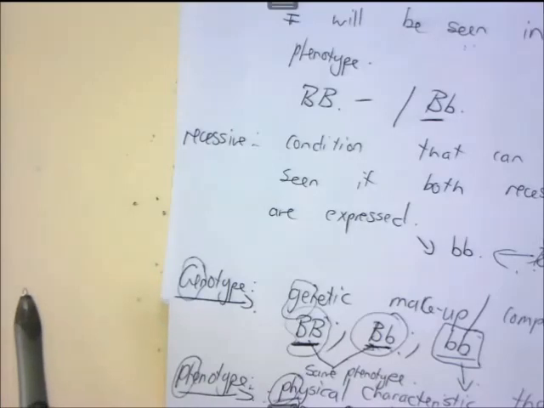So that brings us to the end of our first session. We're going to take a short break, and when we come back we're going to look at DNA profiling and fingerprinting, and we're going to look at genetic engineering.